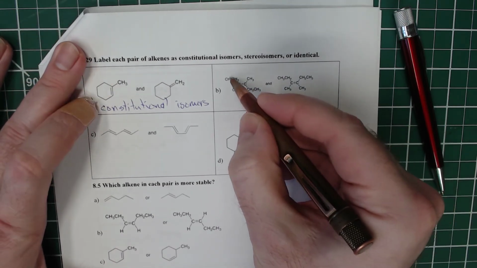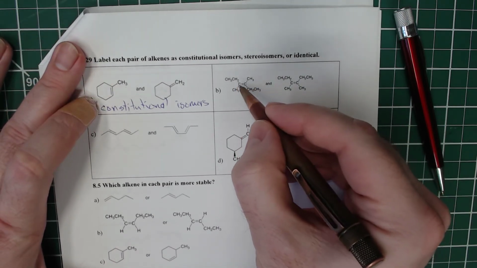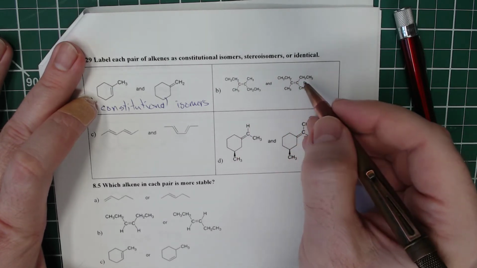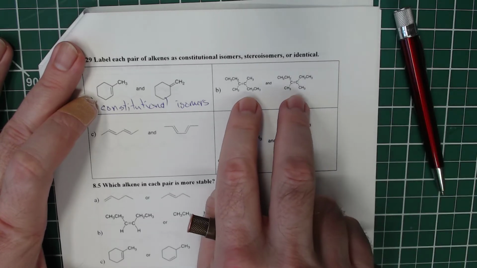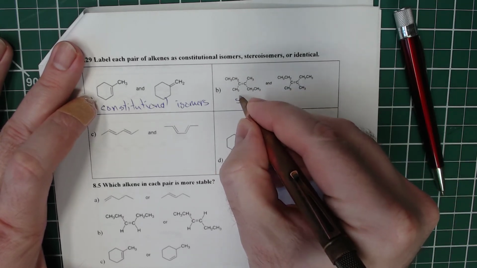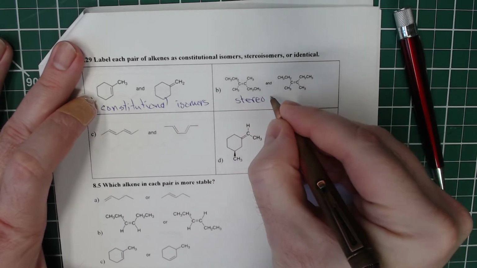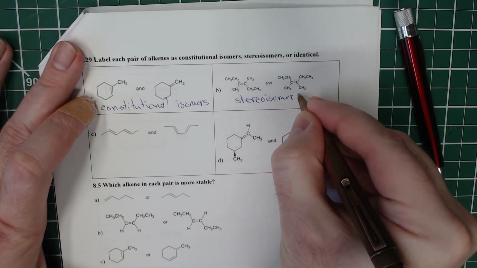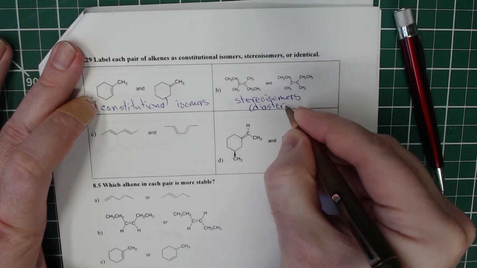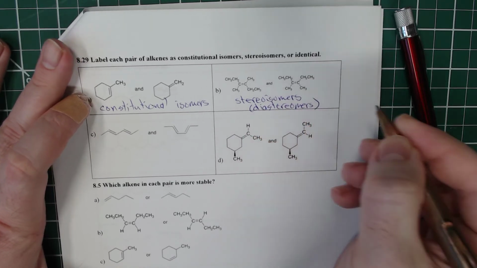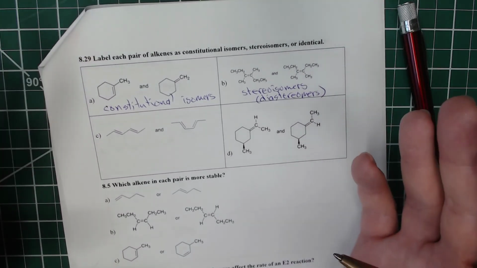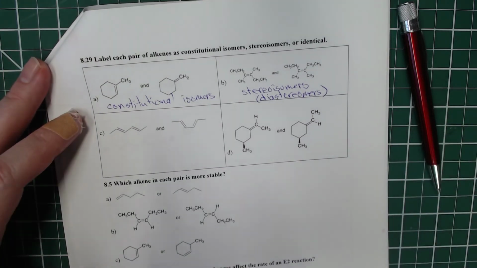Here you'll see that the 2 ethyl groups are opposite each other, so they are trans to each other. And on this one, they are on the same side, so they are cis to each other. That means that these are cis-trans stereoisomers or diastereomers. Now I'm just going to put stereoisomers. And below it, I will put diastereomers, because that is a little bit more specific. They are not enantiomers of each other. 1, there's no stereogenic center, and 2, they are not mirror images of each other.